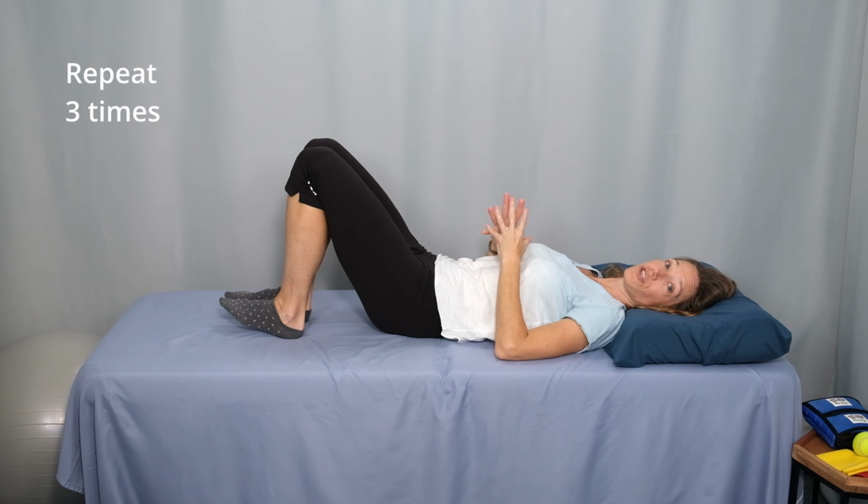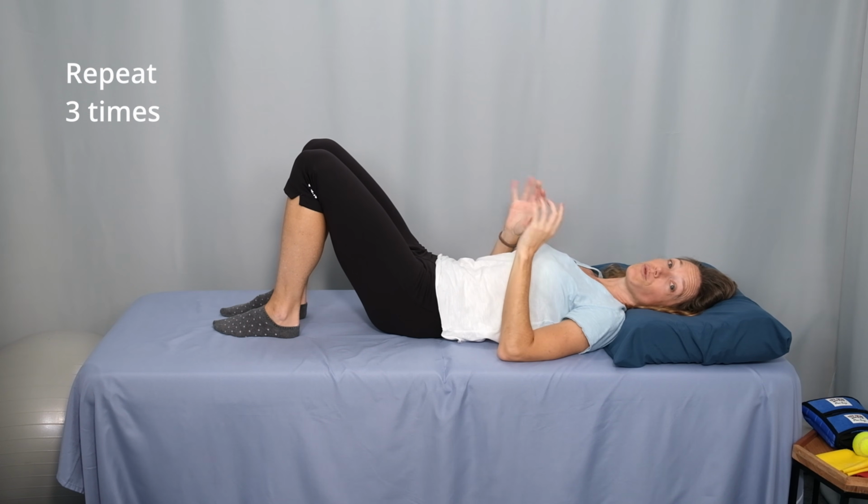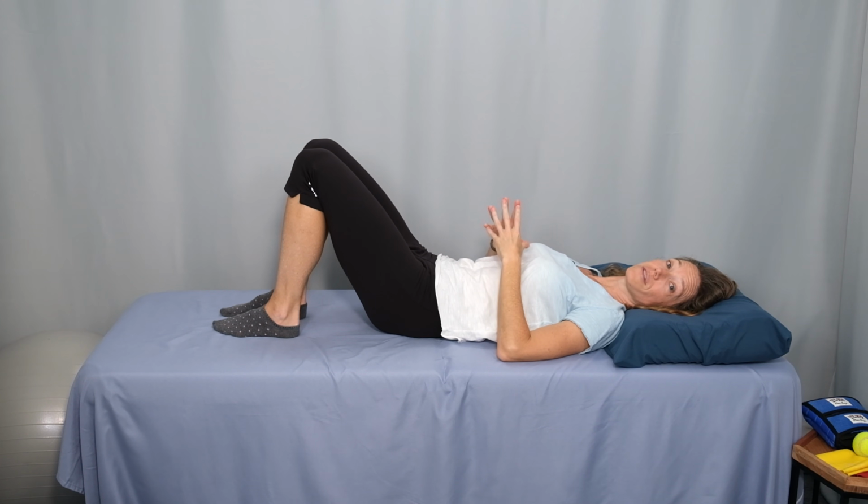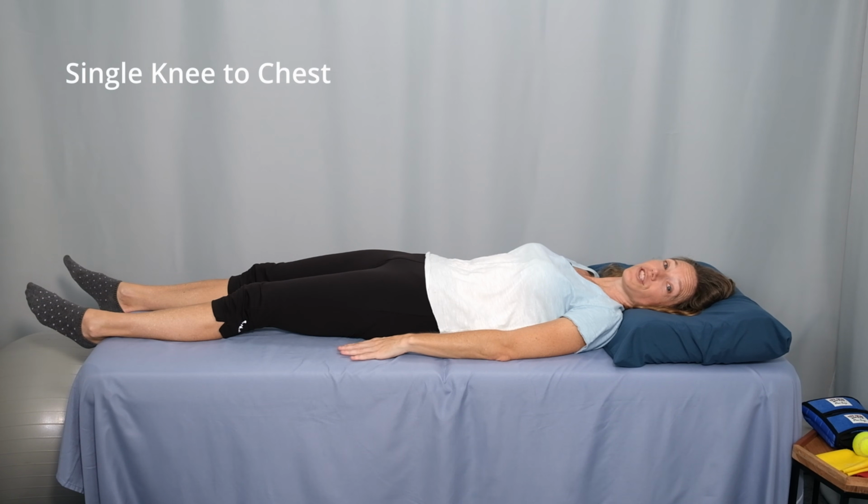Perform 3 repetitions on the side that's affected. If you want to keep things even and symmetrical in your body, go ahead and perform it 3 times on the other side as well. The next exercise is single knee to chest.